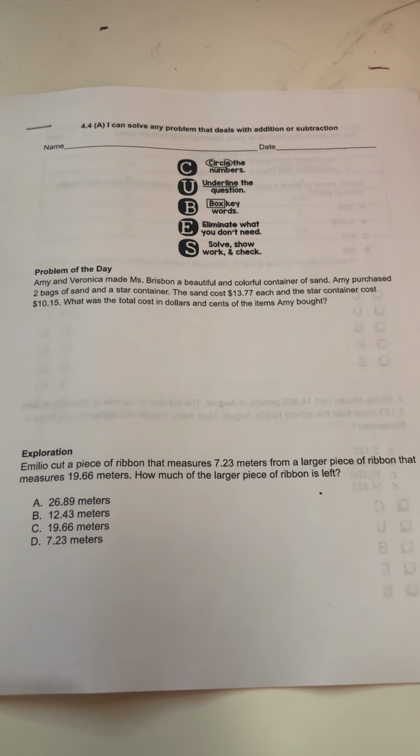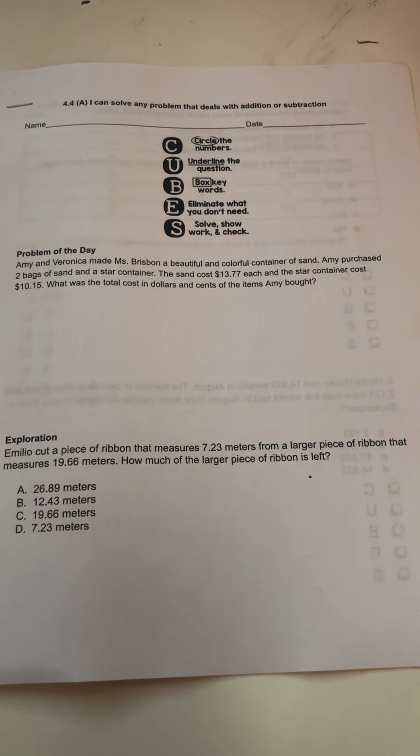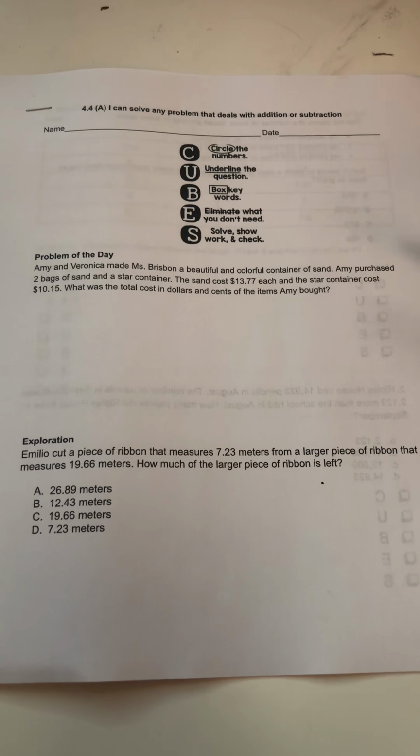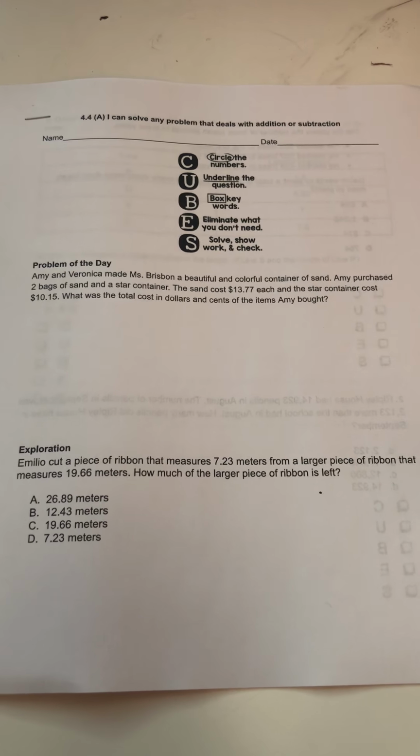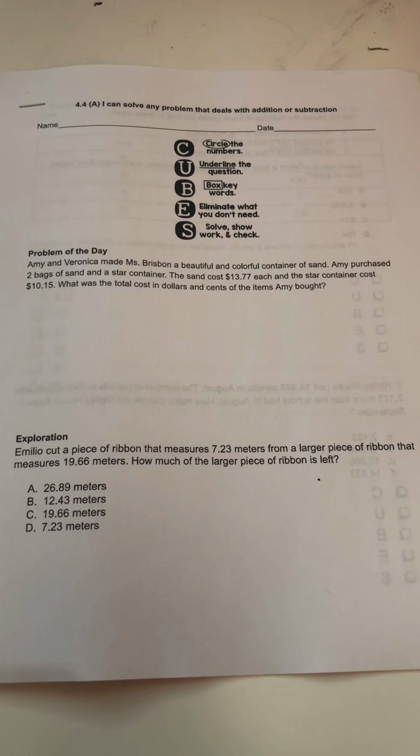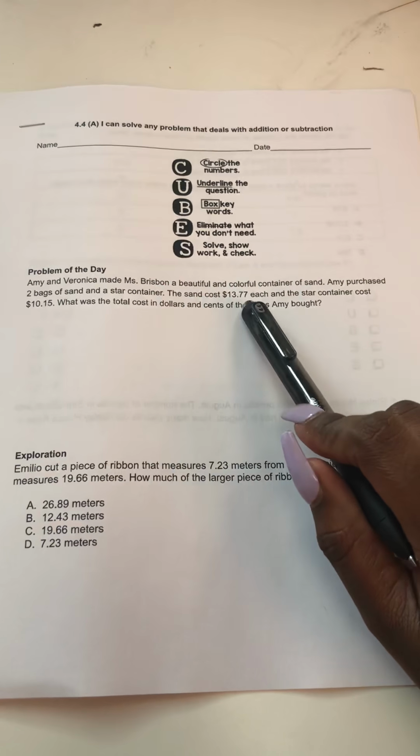Hi families, we are moving on from comparing numbers and we are now off to word problems that deal with addition and subtraction of numbers that include decimals.